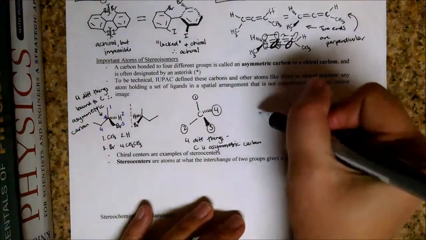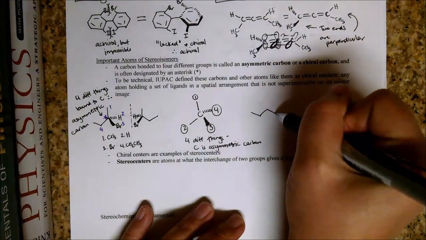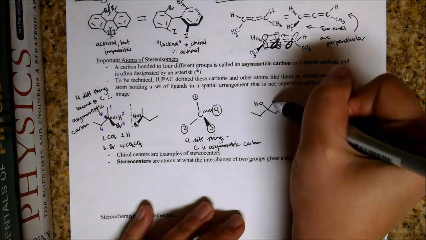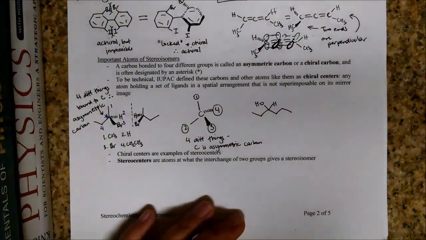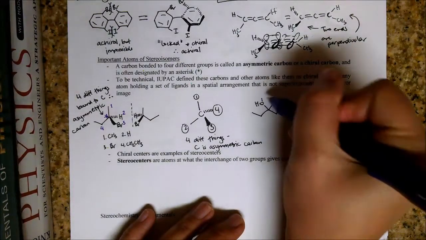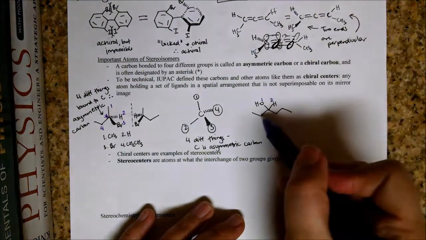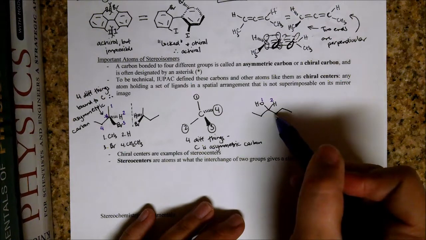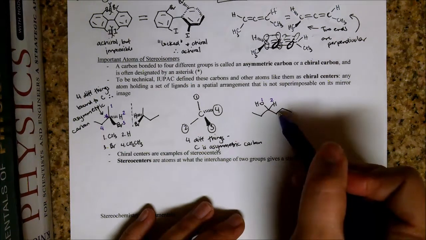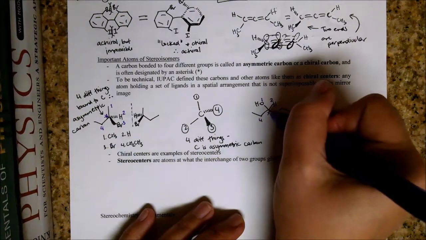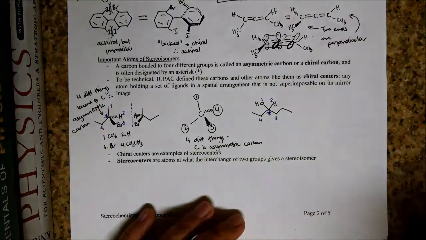Other examples, how about even if I don't add stereochemistry, even if I just keep them as lines in the plane of the paper? Do you guys see the 4 different things here? It's really not so bad, right? We got 1, 2. Yes, we have CH2s, but then here we have a CH3 and here we have another CH2. Okay, so it goes CH2, CH3, CH2, CH2, CH3. So I will designate that with my asterisk.